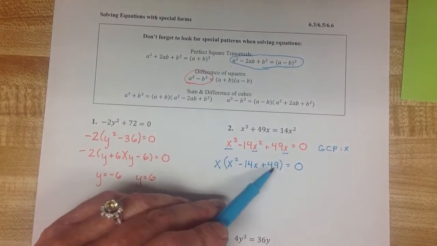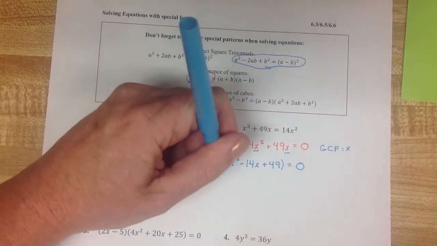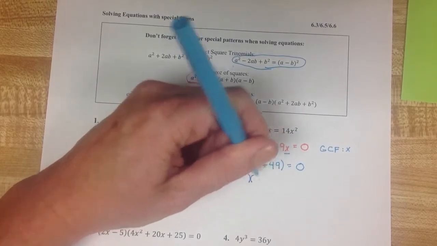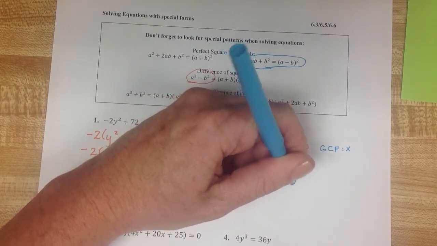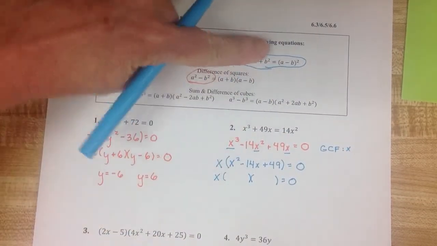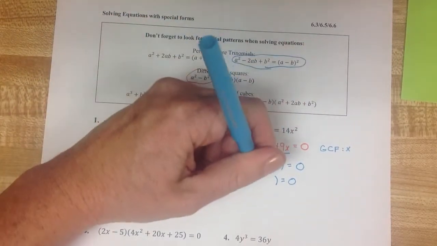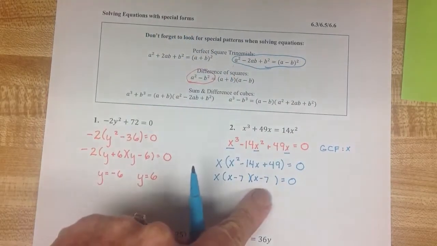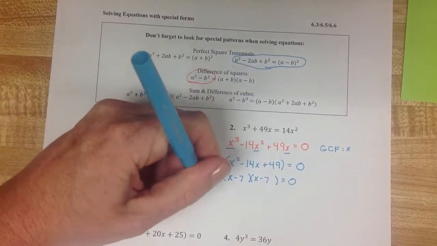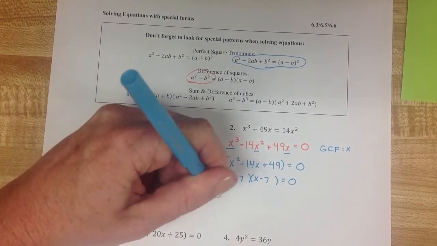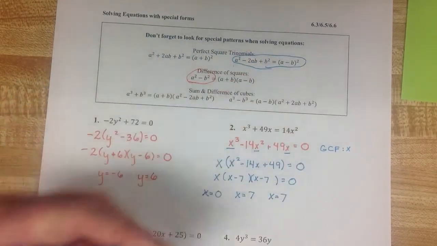So I don't have to go through asking myself what are all the factors of 49 that would add to 14 and all those questions. I can just go straight to the grouping that says that this is going to be x minus 7 twice. So this part set equal to 0 gives me an x equals 0. This one gives me an x equals 7. And this one also gives me an x equals 7.